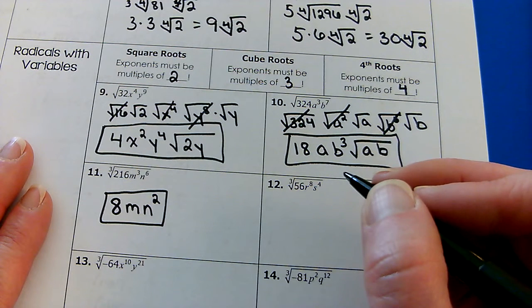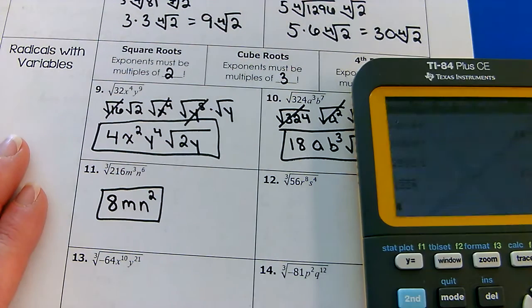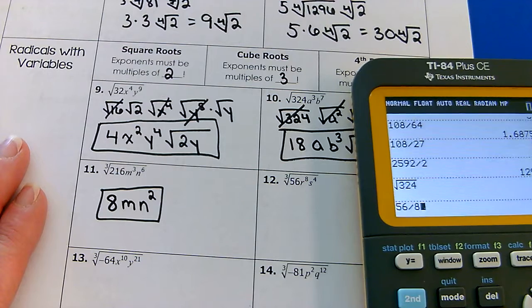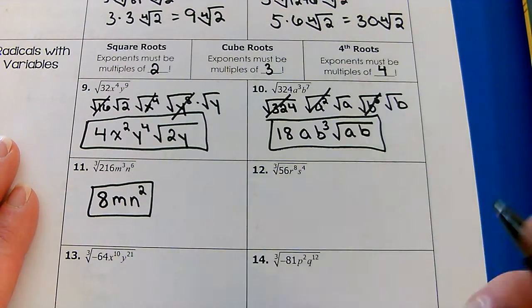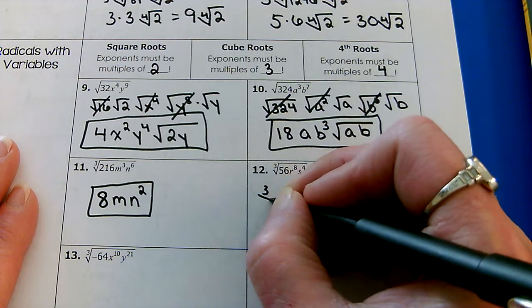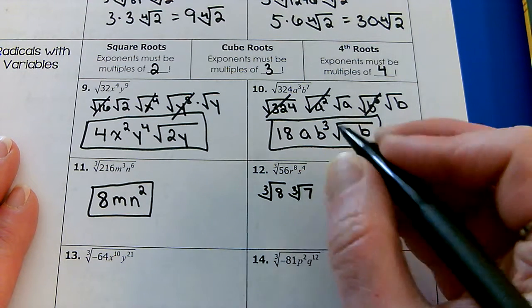Uh-oh, I'm going to have to break this one down. 56. 56 is divisible by 8, and it's 8 times 7. So I'm going to break that down into the cube root of 8 times the cube root of 7.